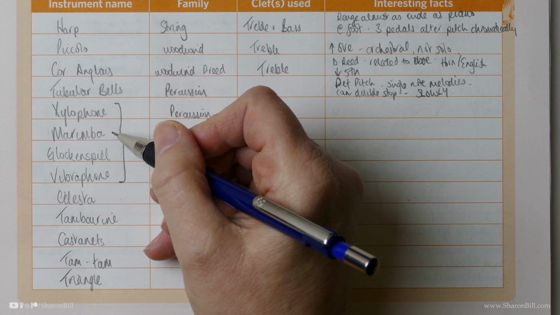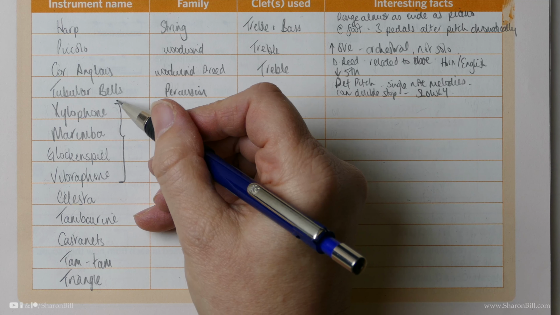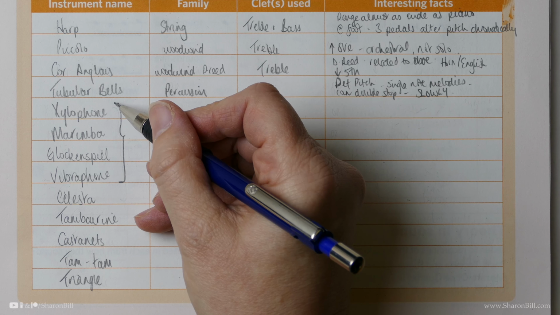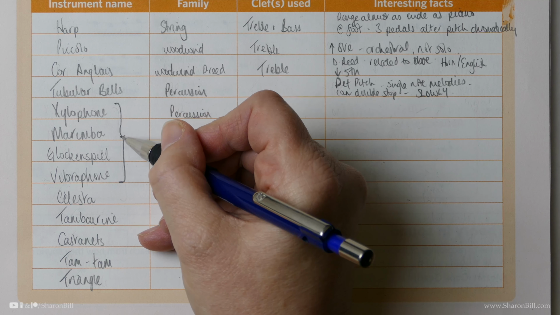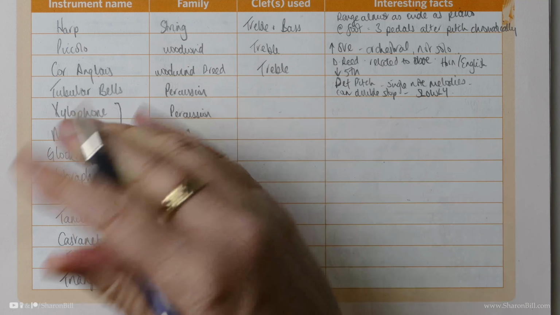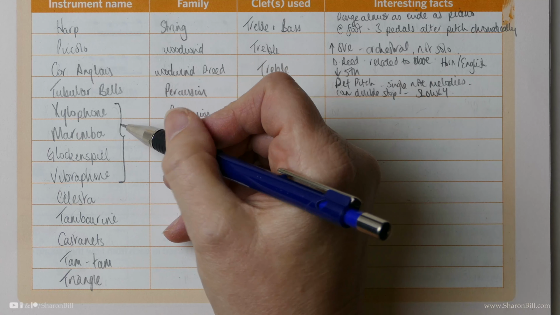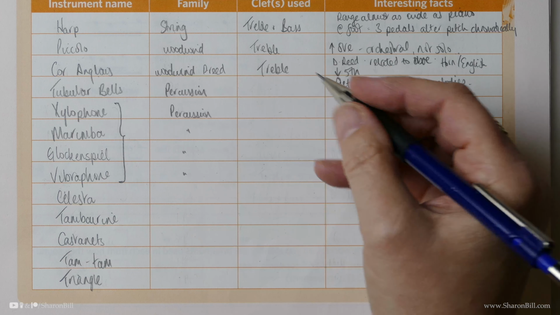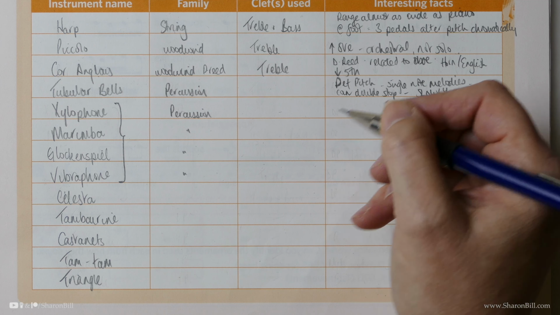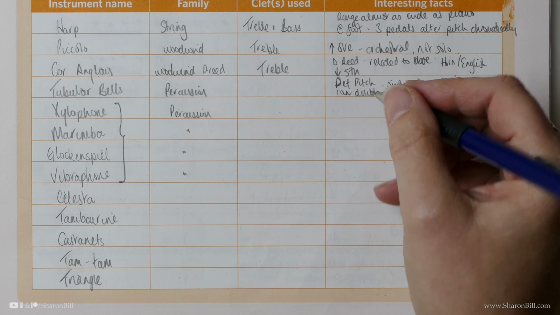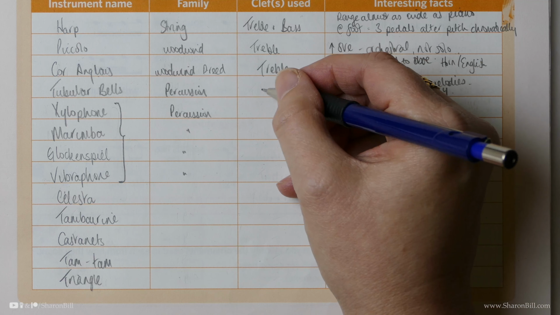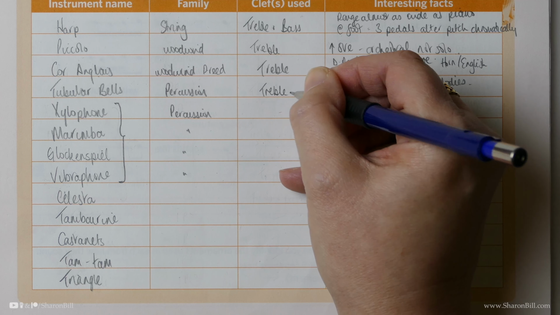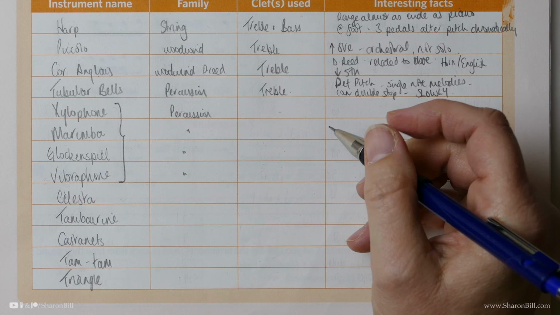And they're all the same kind of appearance, where they're all lots of different bars that are laid out on a stand, on a rack, that are hit with various beaters. So they're all going to be tuned percussion. Oh, I should just say tubular bells. Sorry, they are treble as well. They play quite high melodies.